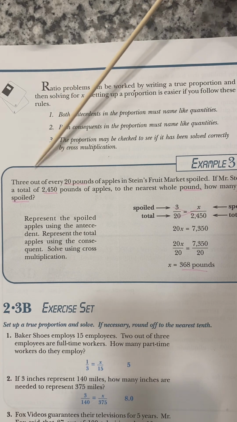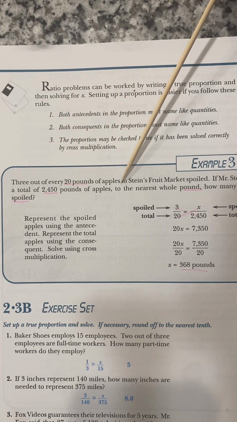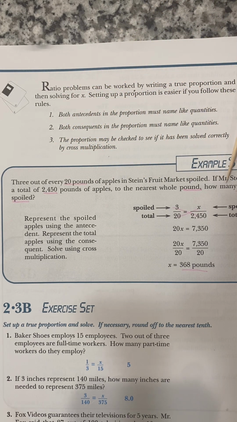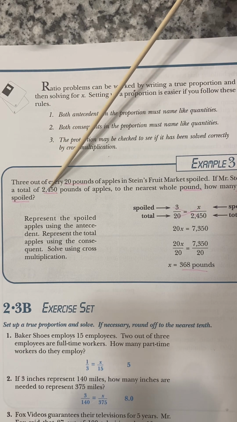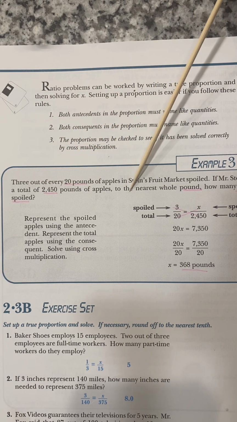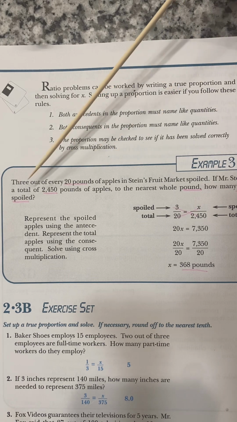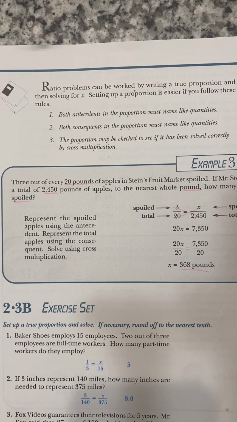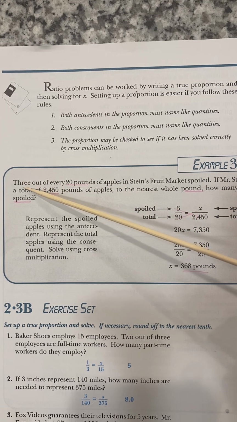3 out of every 20 pounds of apples in Stein's fruit market spoiled. If Mr. Stein had a total of 2,450 pounds of apples, to the nearest whole pound, how many apples spoiled? So we have to set up a proportion. Represent the spoiled apples using the antecedent. Represent the total apples using the consequent, then solve. So we have 3 out of what? 3 out of 20.